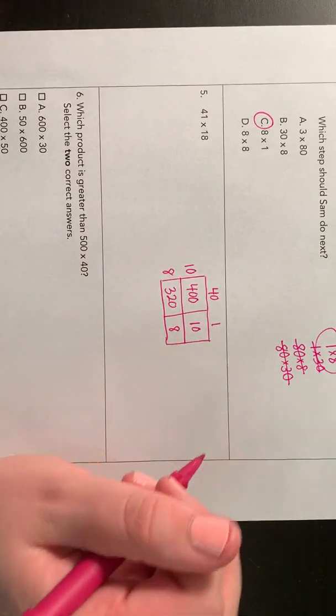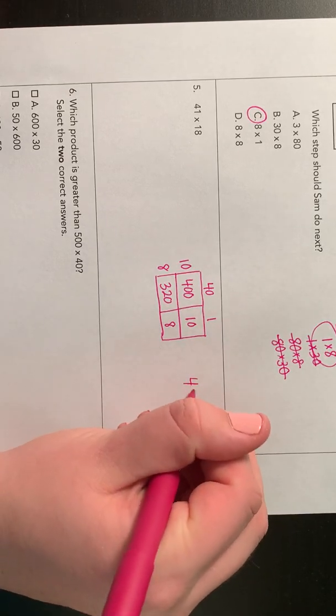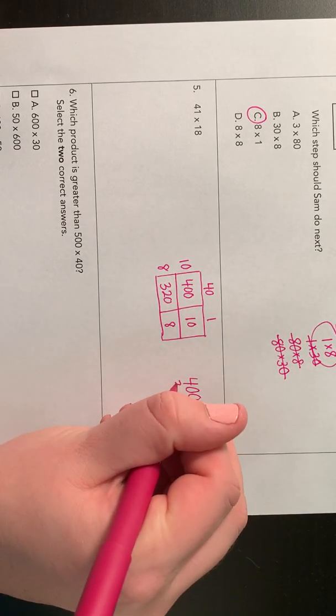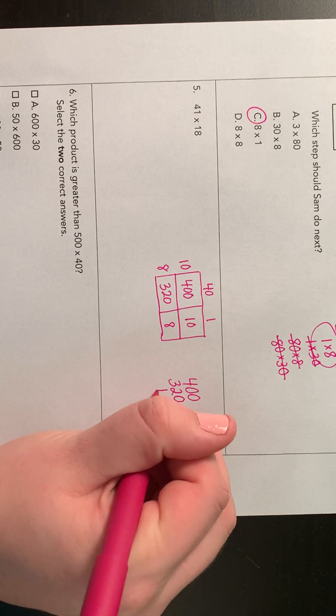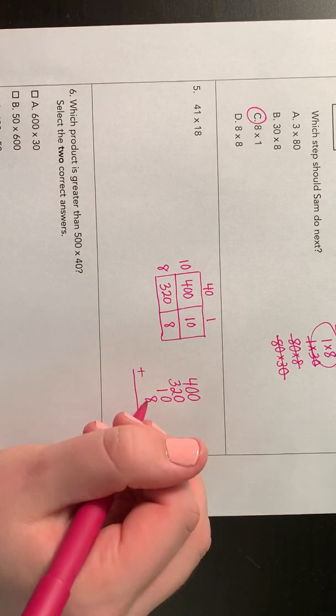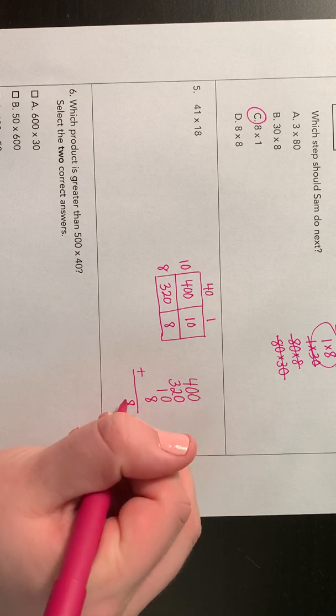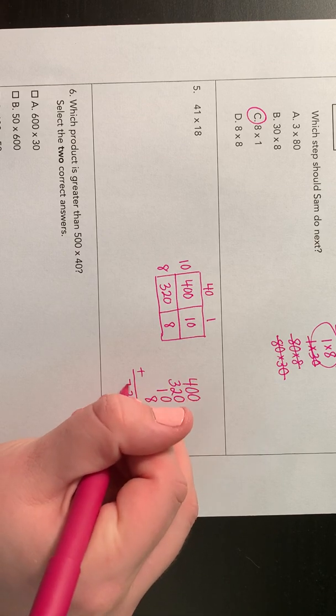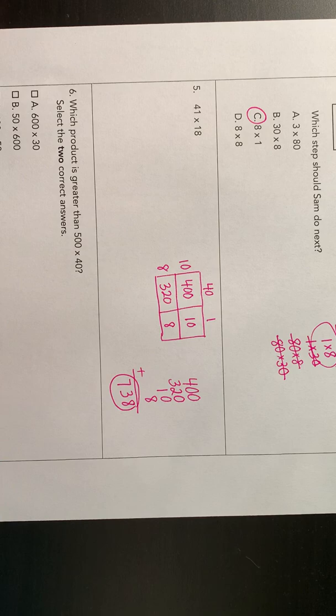So now I just need to line those up correctly. And then add. My answer is 738.